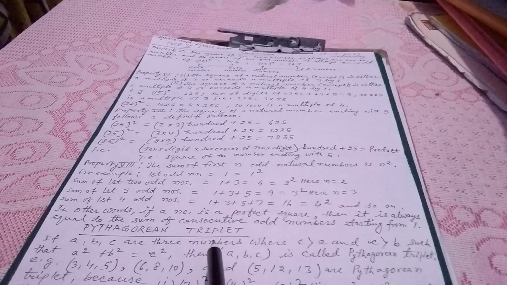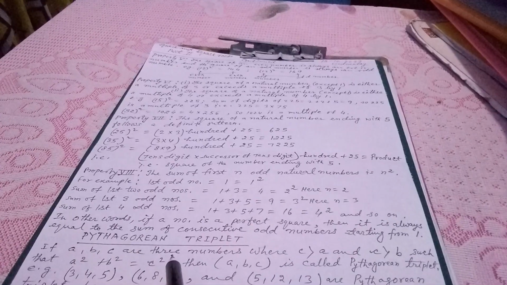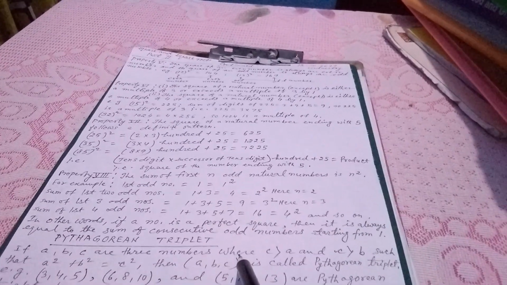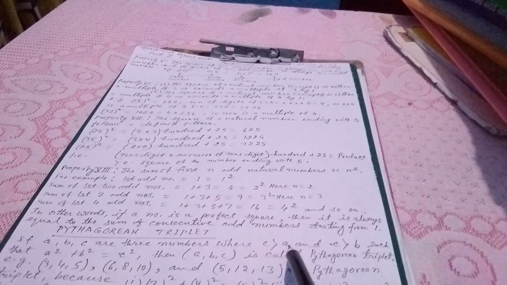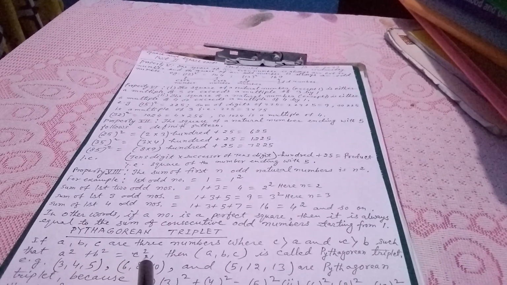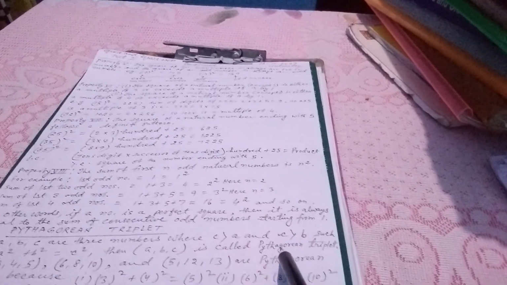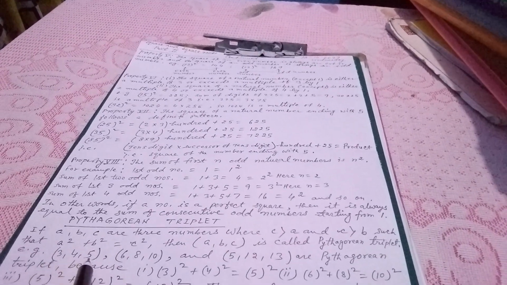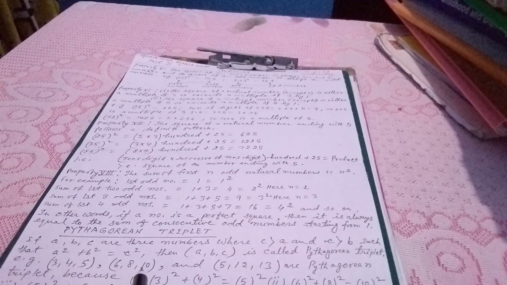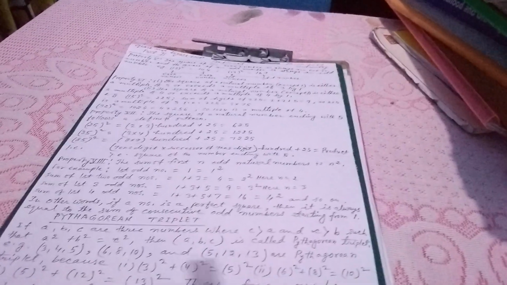Now Pythagorean triplet. If A, B, C are three numbers where C is greater than A and C is greater than B, such that A square plus B square equals C square, then A, B, C is called a Pythagorean triplet. Example: 3, 4, 5; 6, 8, 10; and 5, 12, 13 are Pythagorean triplets.